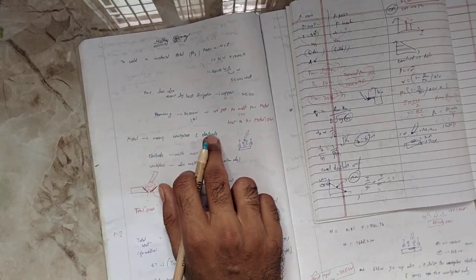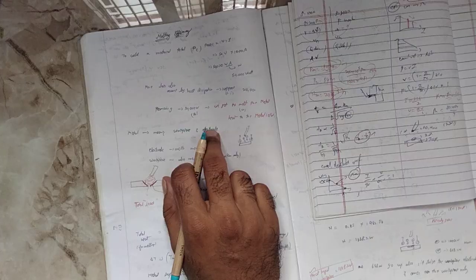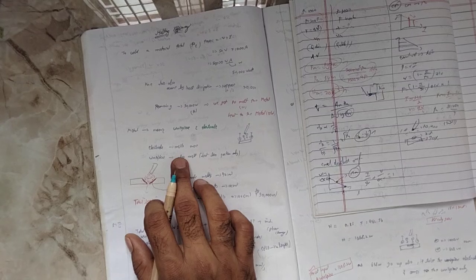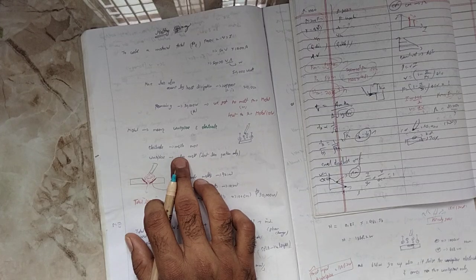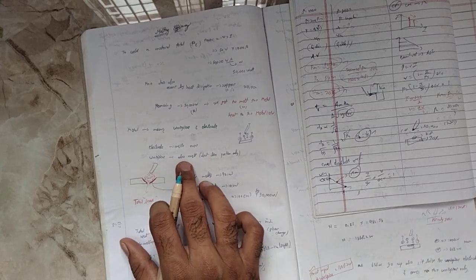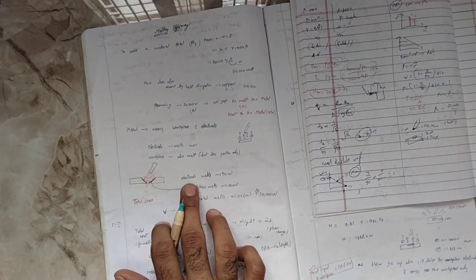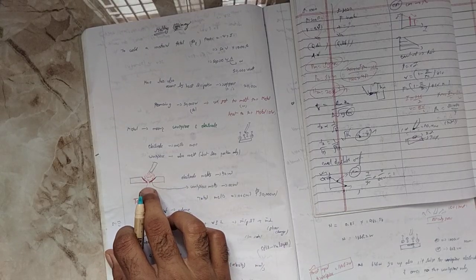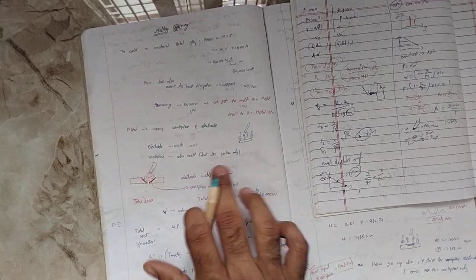Metal means workpiece and electrode. The electrode melts more, so it hits the workpiece much harder, and the workpiece also melts, but to a lesser extent. I think you can understand this.